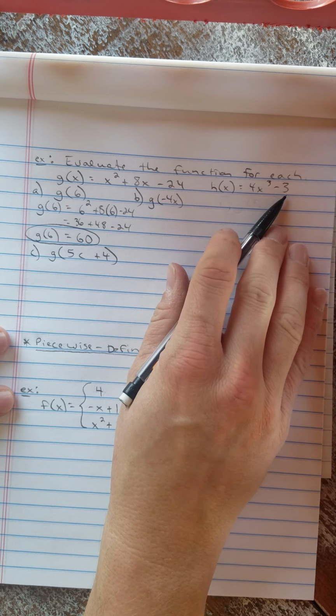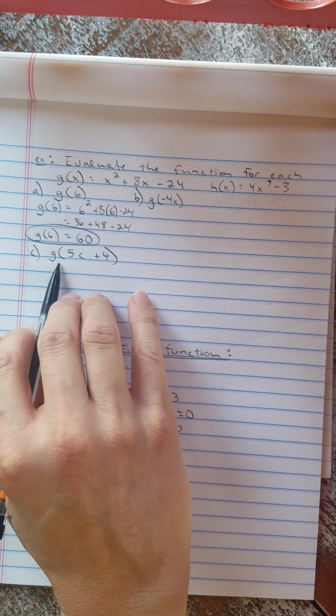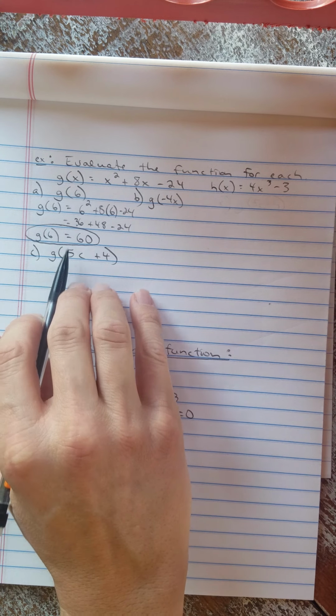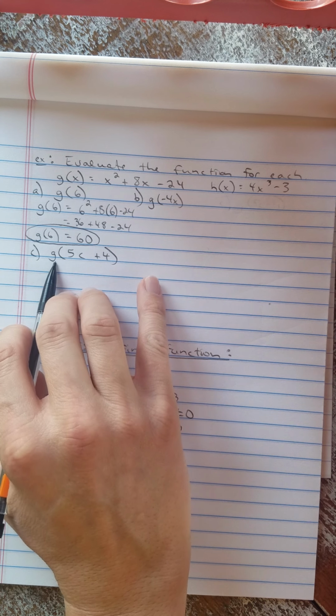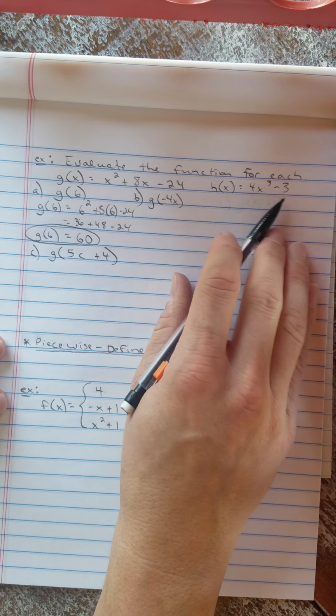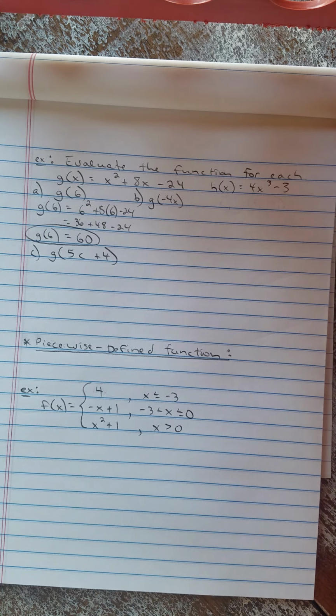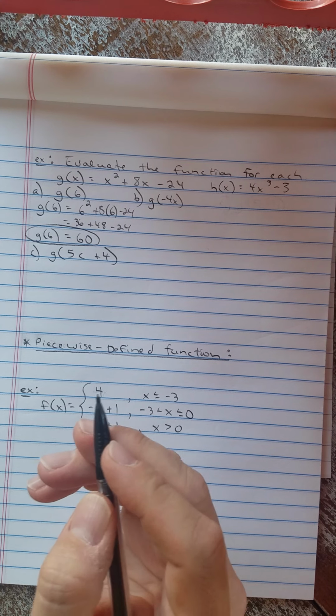y equals 4x cubed minus 3. But by labeling them with different function names, g of x and h of x, for part A, part B, and part C, I know which equation I'm plugging into. For all three of these, I'm plugging into the g function, which tells me that if those are the only three parts, this h function really doesn't have any bearing on this problem. That's the whole point of function notation, it's a shorthand way of knowing which function we're plugging into.